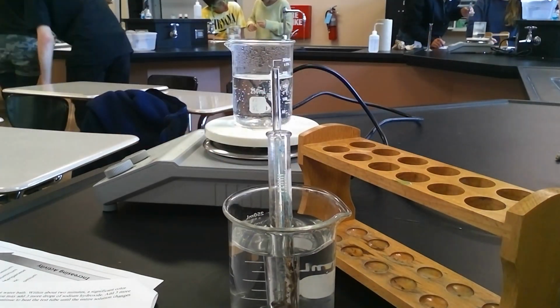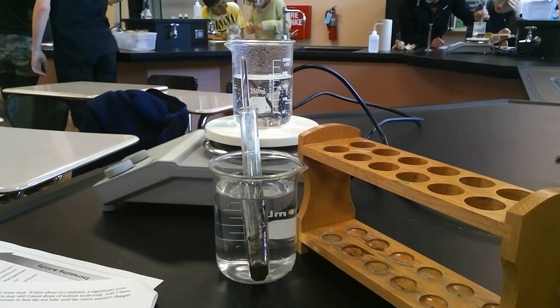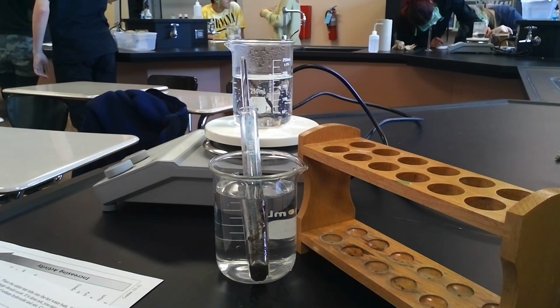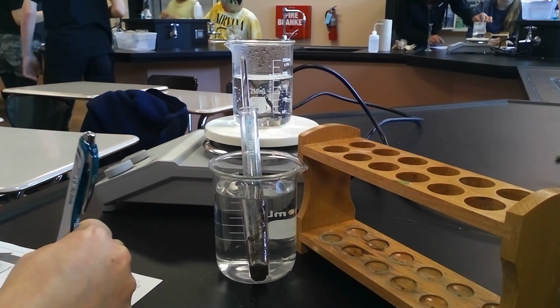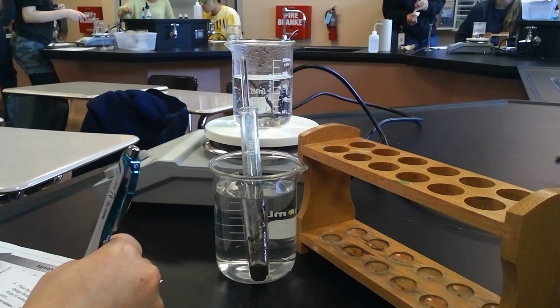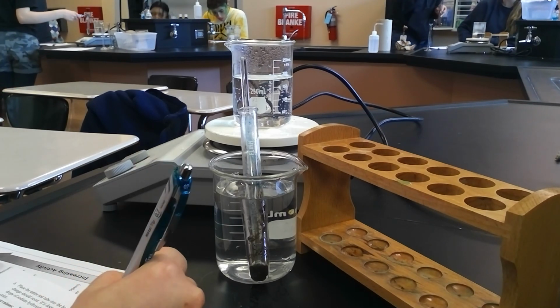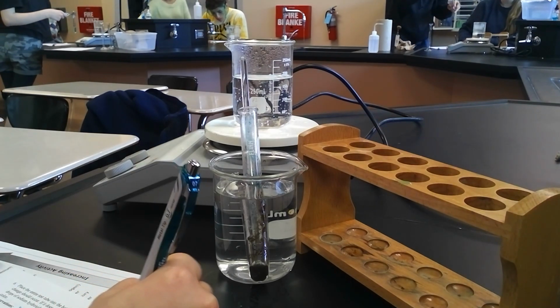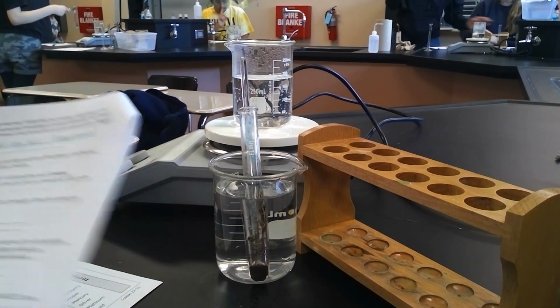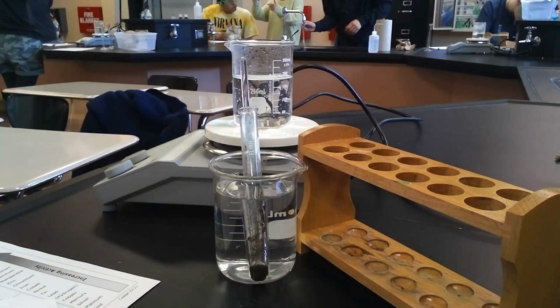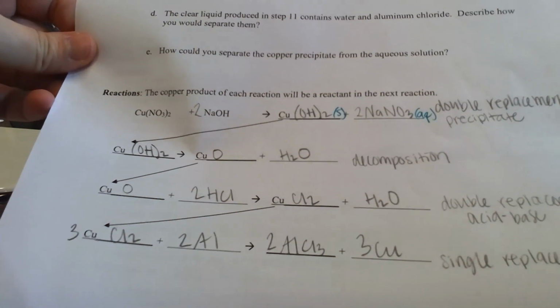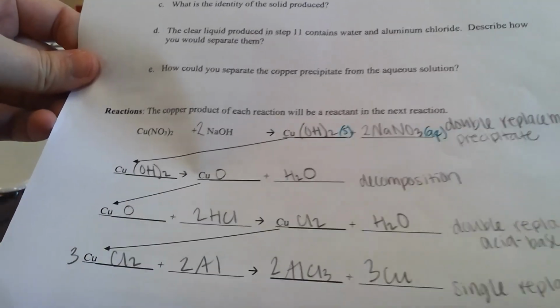Meanwhile, I have a room temperature beaker of water, so I'm going to just toss that in there. We'll keep an eye on it. So the observations are that solution turned very dark. I'm going to say black-brown. I could not tell at first glance if there was a precipitate in there based on the reaction that just took place. So we did heating of copper 2 hydroxide, formed copper 2 oxide, and water.